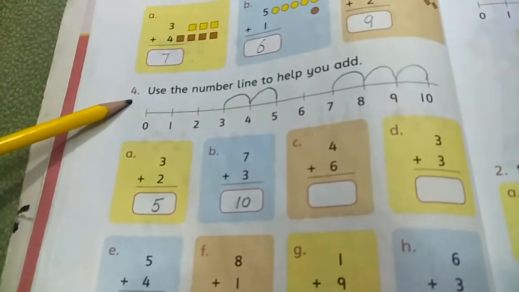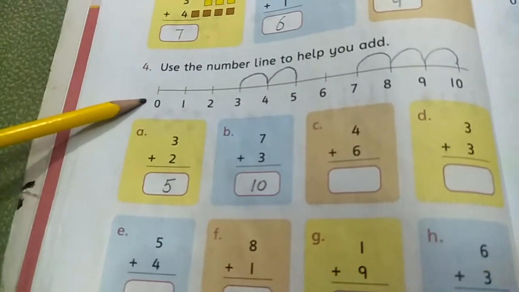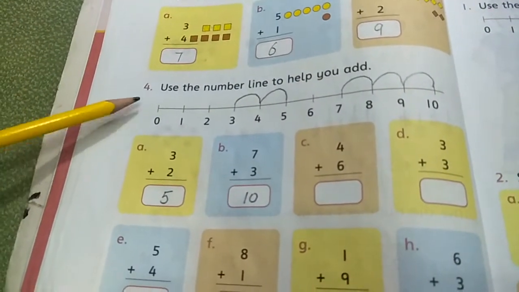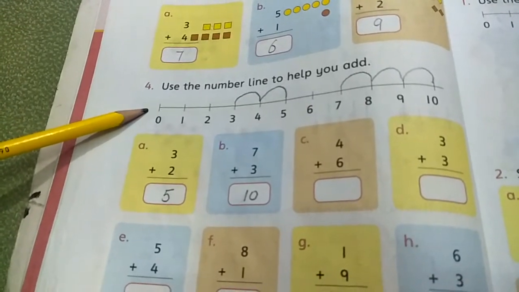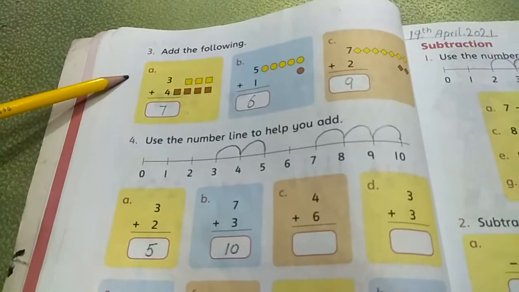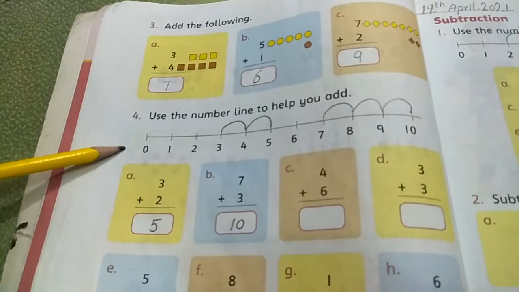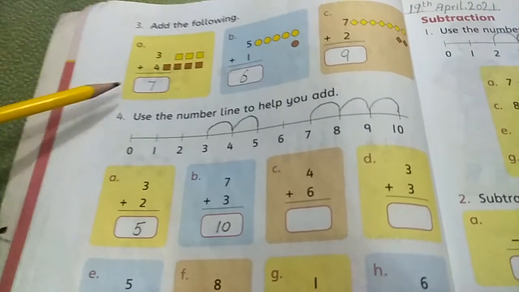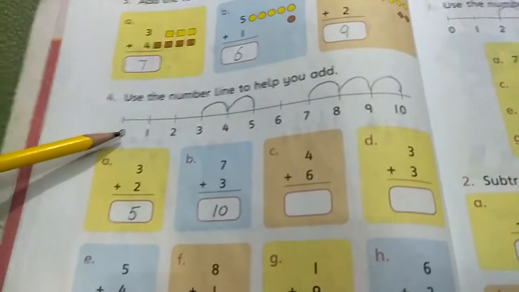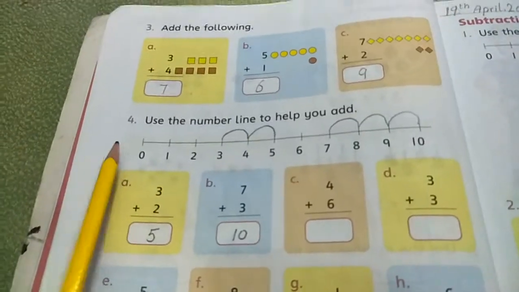On question number 4, there is again a number line given. We have to use this number line for the above exercise and question number 4 also. हम ऊपर वाली एक्सरसाइज के लिए भी इस नंबर लाइन का इस्तेमाल कर सकते हैं. Question number 4.